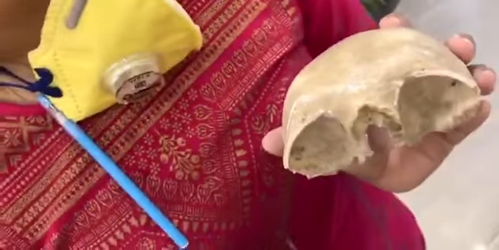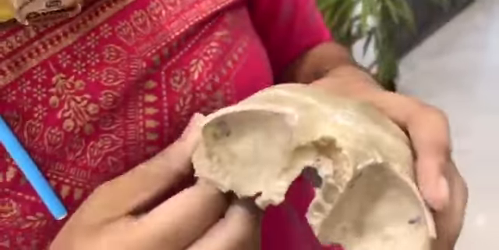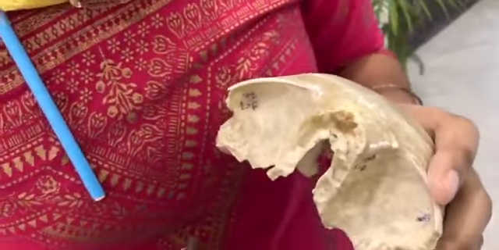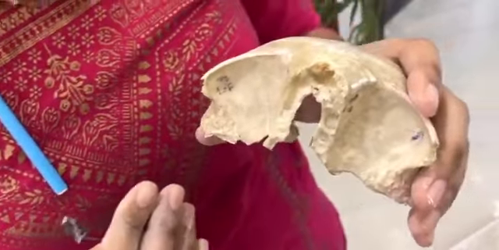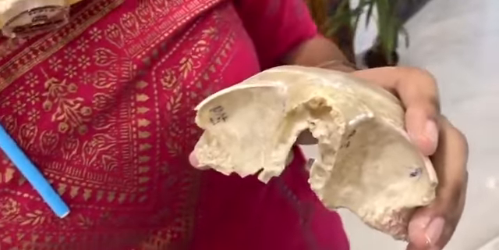Frontal sinuses are usually absent or rudimentary at the time of birth, and later on you will understand how these frontal sinuses open into the middle meatus of the nasal cavity through the frontonasal duct, ethmoidal infundibulum, and the hiatus semilunaris.